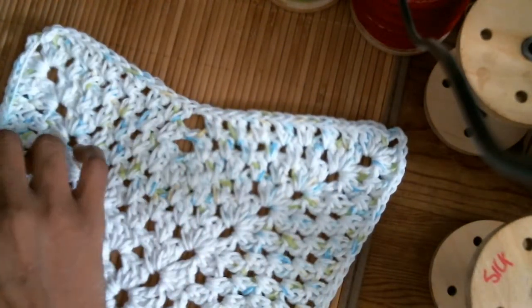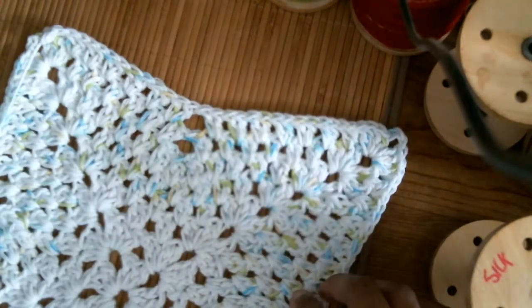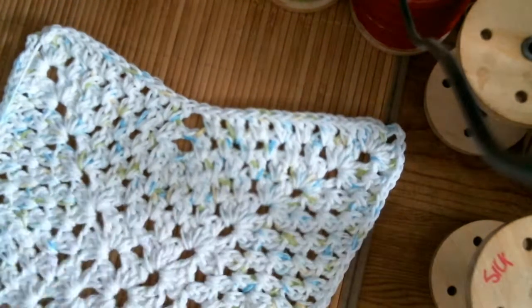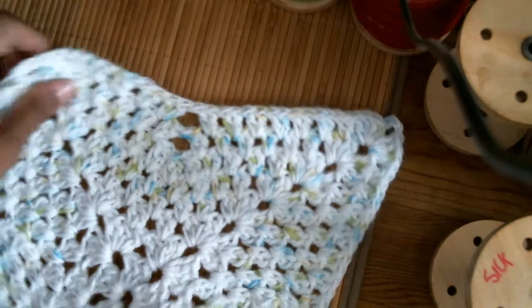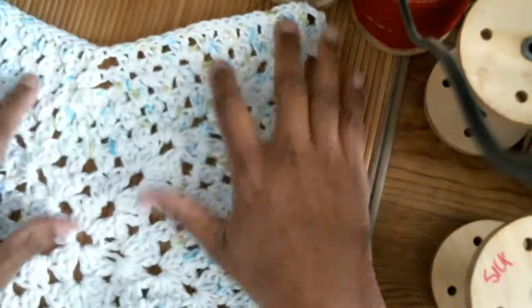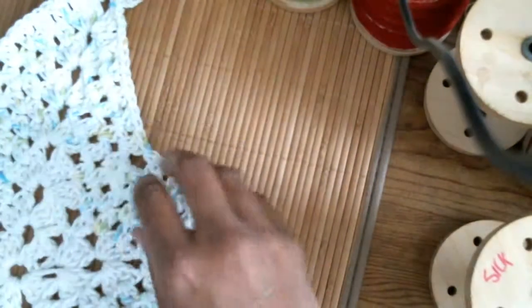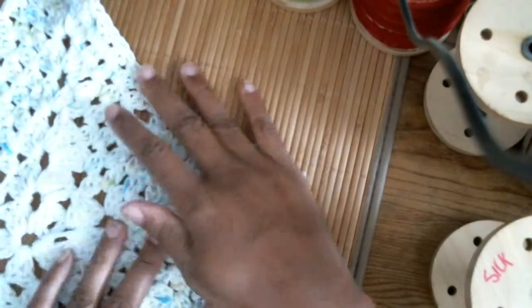Doing a decrease here appears to be keeping this from rippling. As you can see, it's laying flat. But we won't know until I make this bigger. So I'm going to work on this today at the doctor's office, and we'll see how it goes. Okay. So hopefully that'll help you guys.